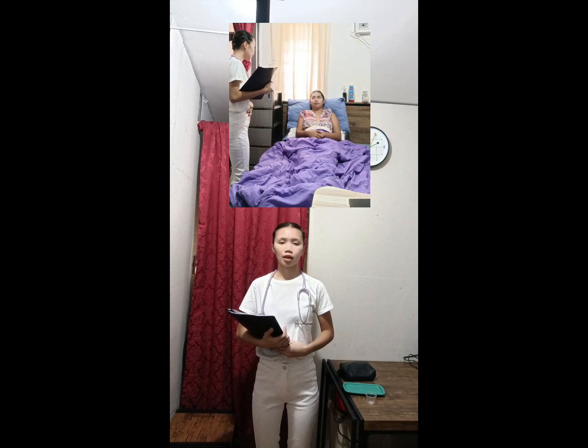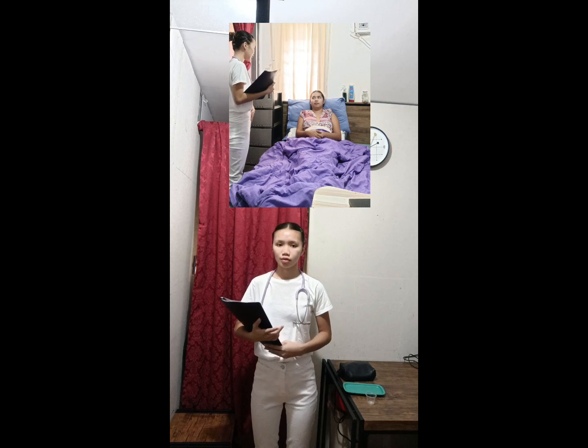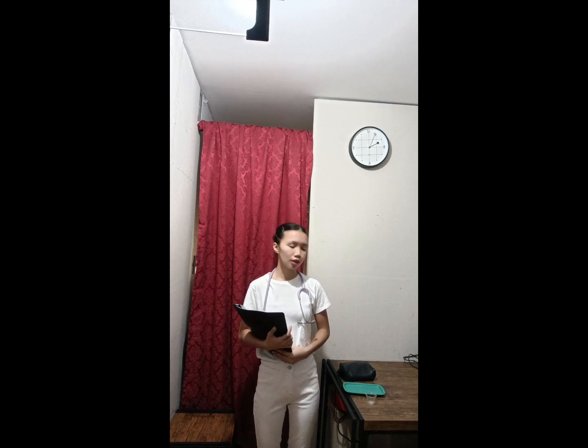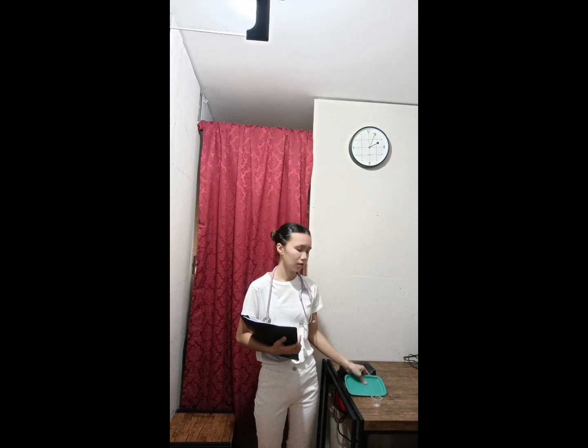Next, we have to verify the client's ability to take medication orally. This is to determine if the client can swallow the medication that we are going to administer. Then we organize the supplies and bring the requisites to the preparation area. The requisites included are a medicine cup, a medicine tray, and if needed, a stethoscope and a sphygmomanometer.